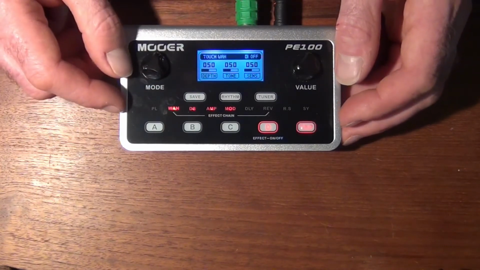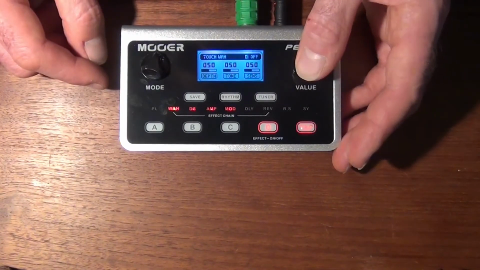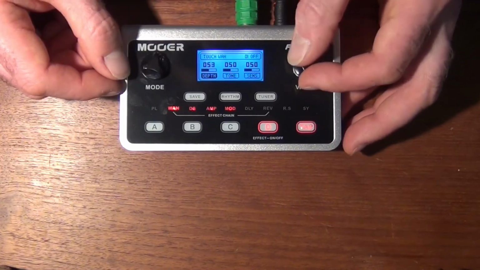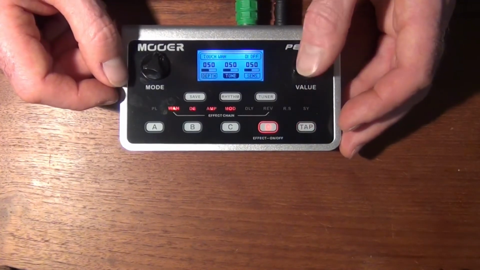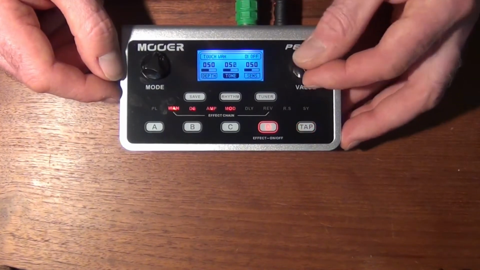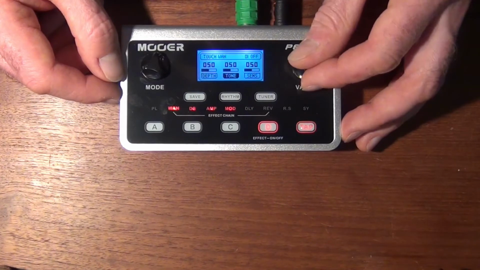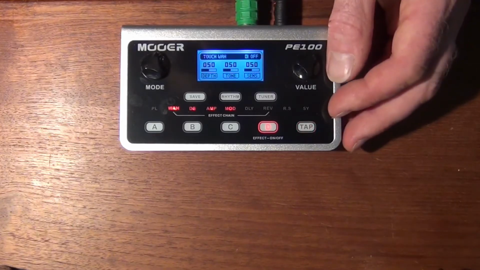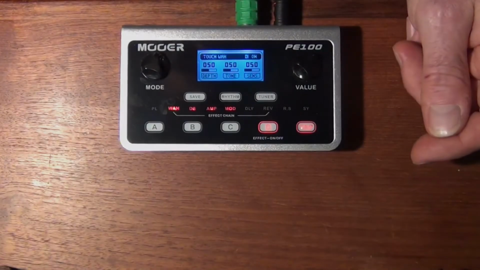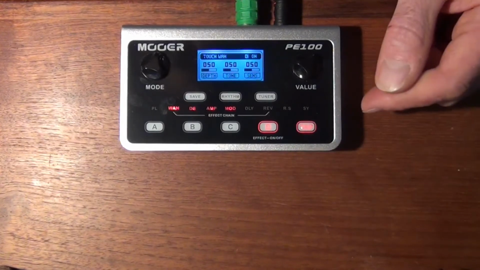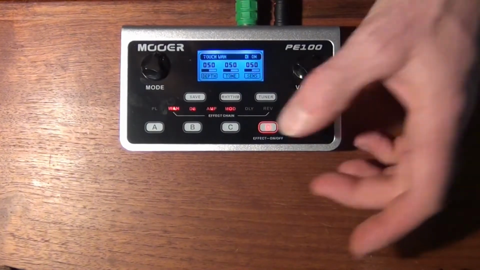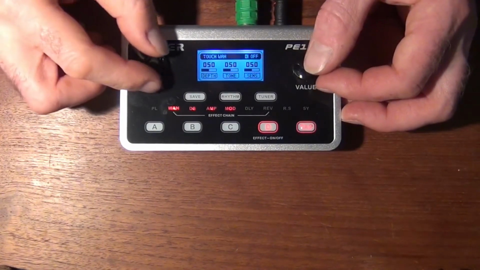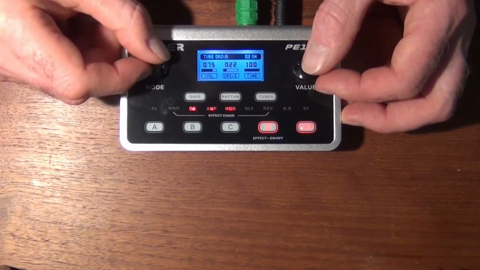So say the wah function, to enter that you press this button here, and then you've got the depth adjustment, which you adjust with this dial. You press that button again to go to the next one, tone, and so on. And if you want to turn the effect on, you do it with the effect on button there, or if you want to bypass it, just toggle it to off. And so on it goes with the other effects as well.